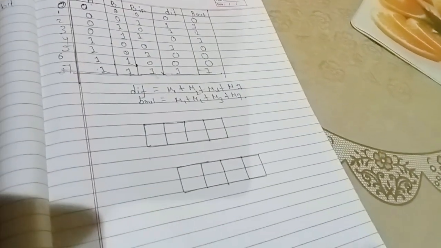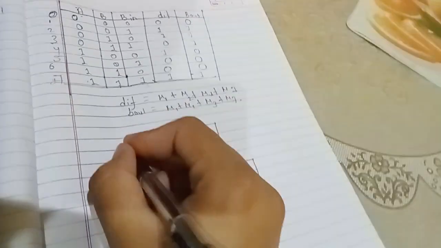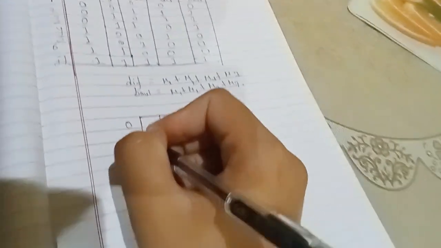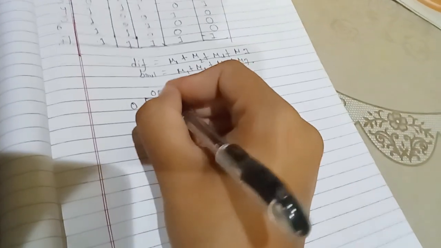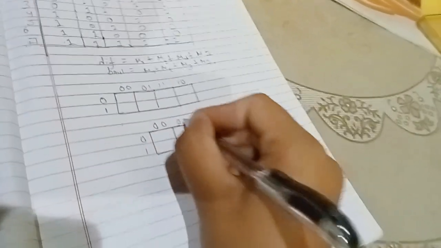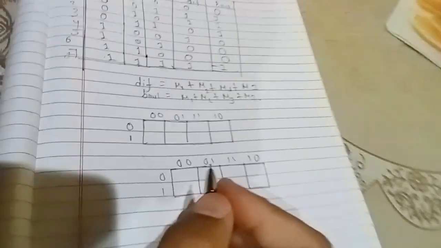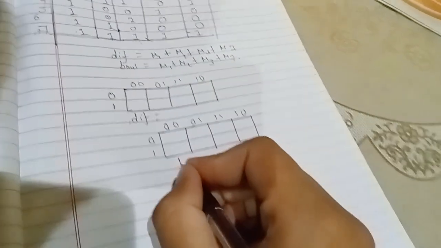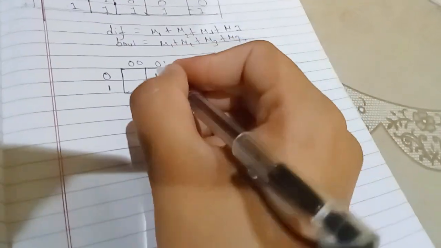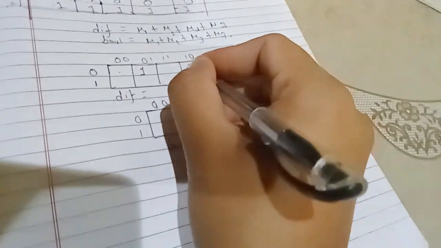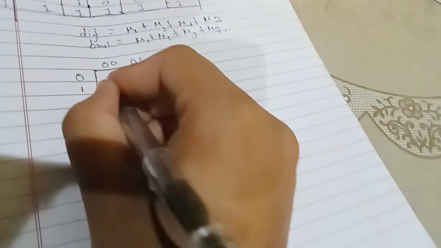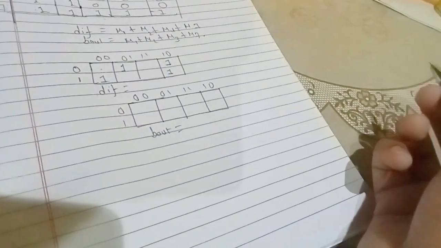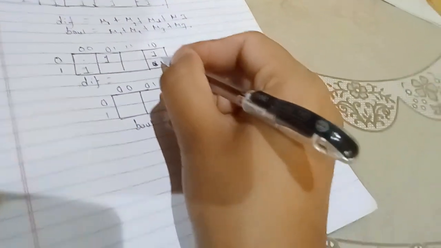We have to make two K-maps for this. We'll place 0 and 1, and 00, 01, 11, 10. So this is difference, and this one is borrow out. So for difference, 1 where? 1, 2, and 4 and 7. No, not here, this is 6.